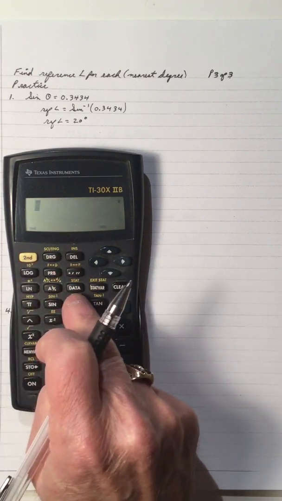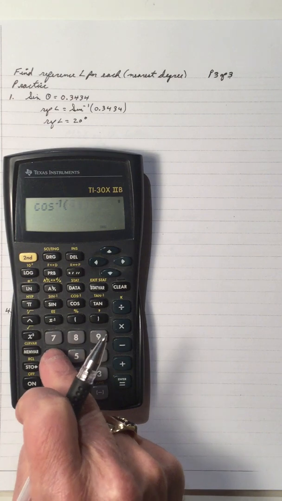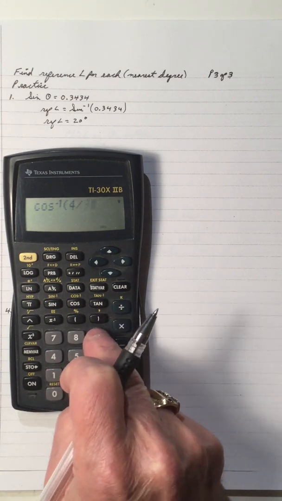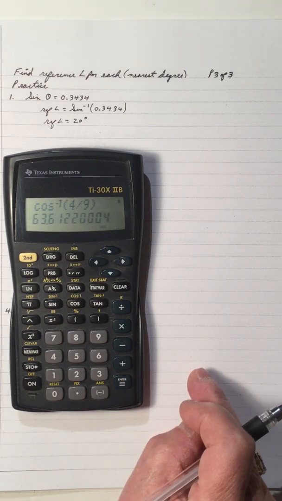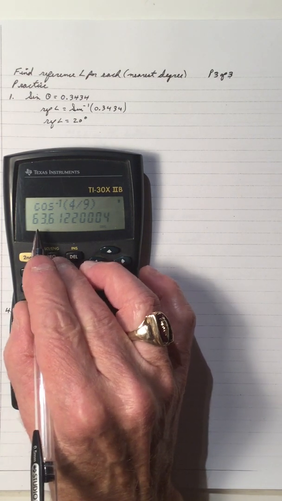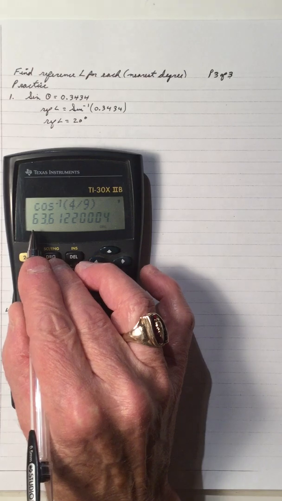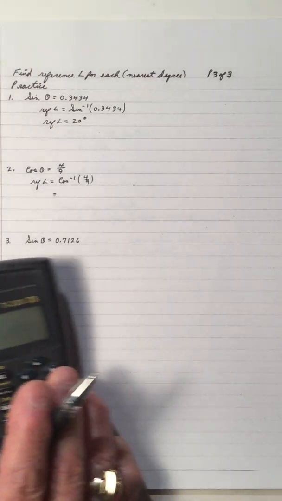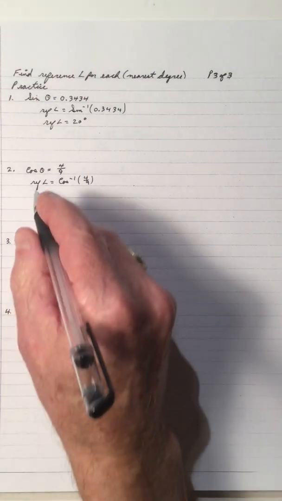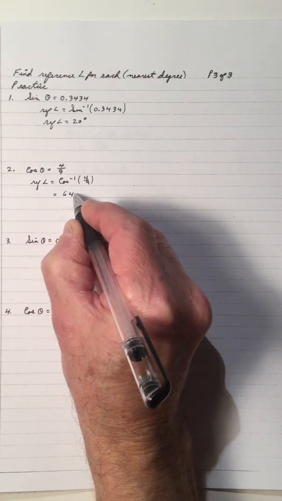Second function, cos 4 division 9 bracket, and we get 63.6, so the nearest degree is 64. So we got 64 degrees.